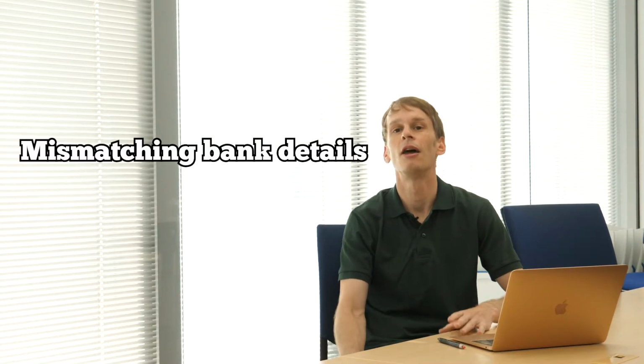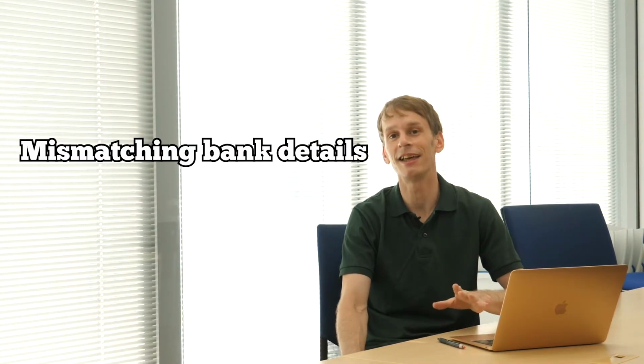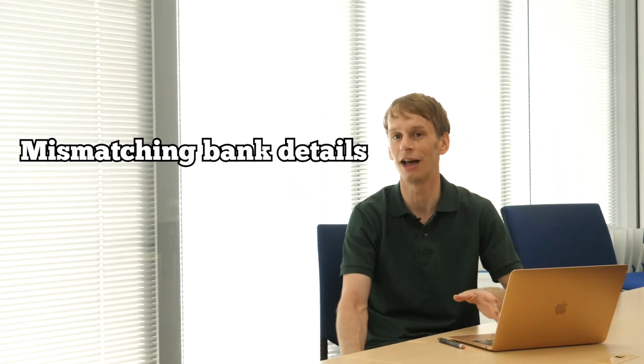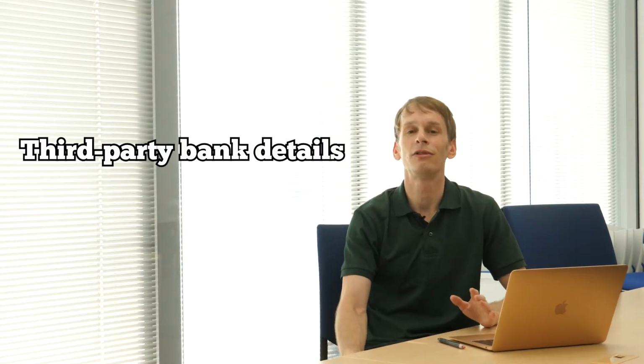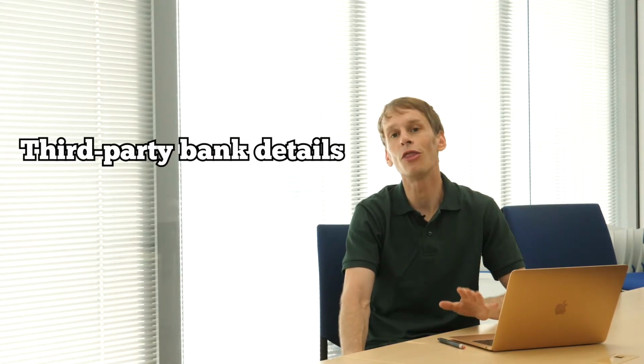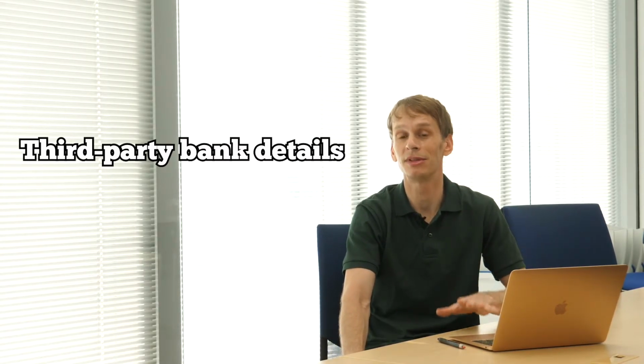Number two, providing a copy of banking details that don't match the banking details entered into the form itself. So, for example, the account number entered into the form doesn't match the account number on the copy of the banking details provided. Number three, entering banking details or providing copies of banking details that are not those that belong to the applicant themselves.